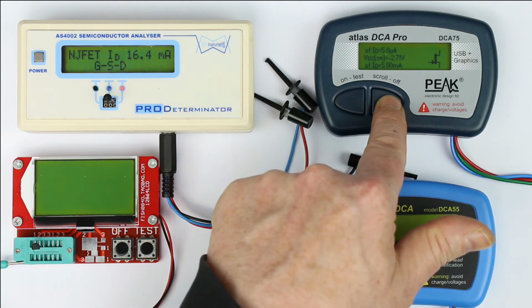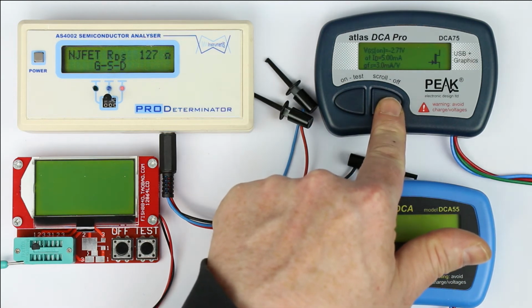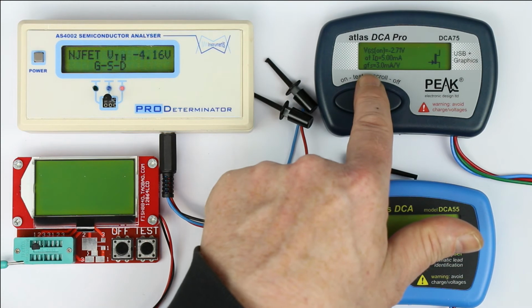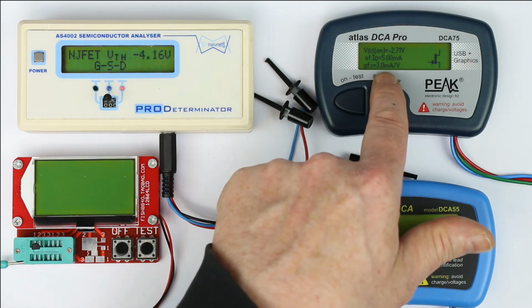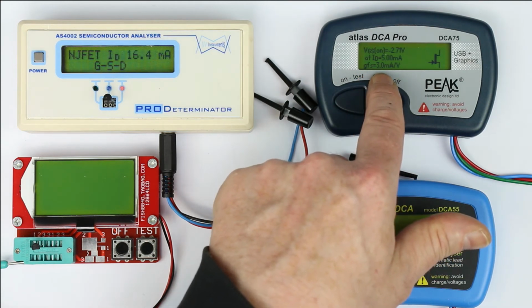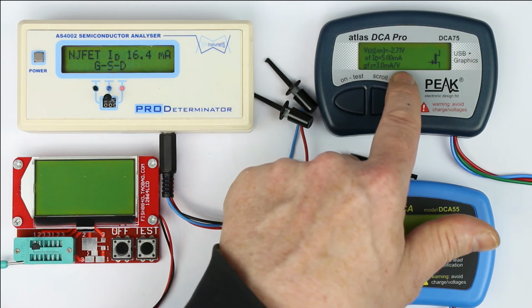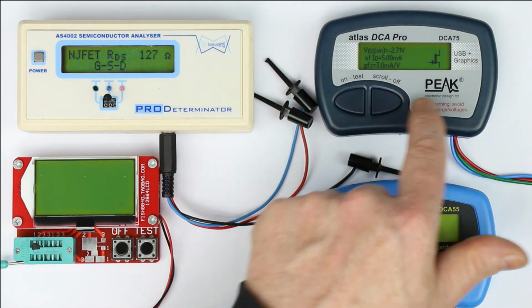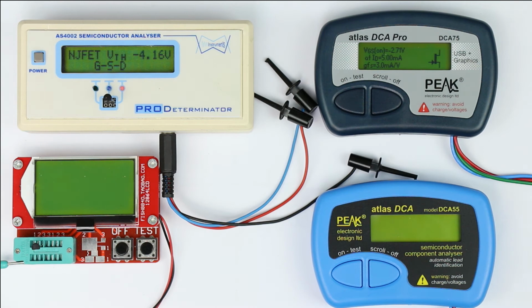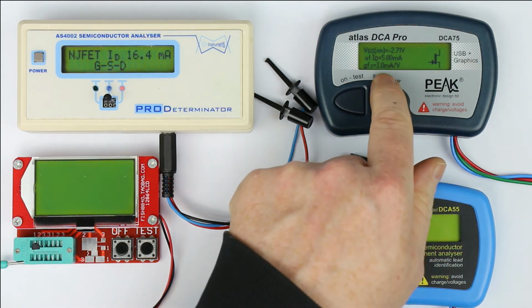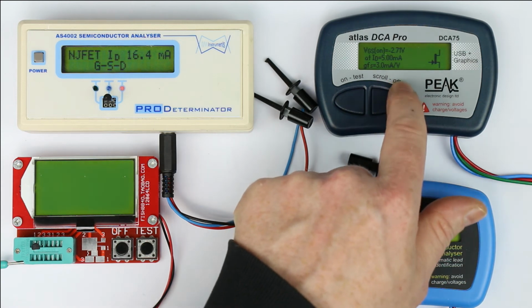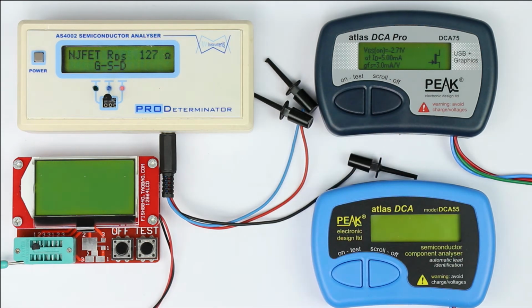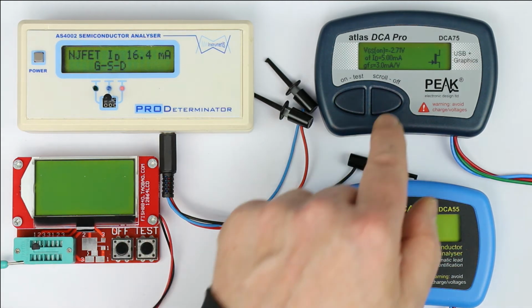So let's see again, what else do we get as information? We get the amplification factor of 3 milliamps per volt. Remember, a JFET is a voltage controlled current source, in contrast to bipolar junction transistors, which are current controlled current sources where we get a current gain.